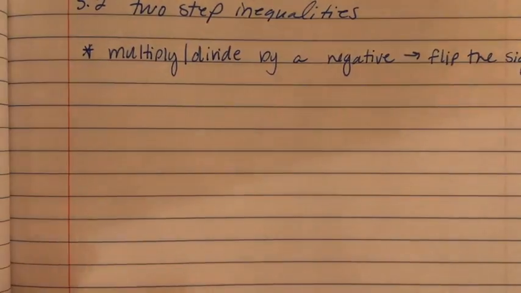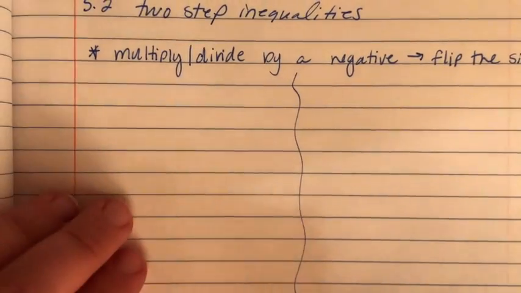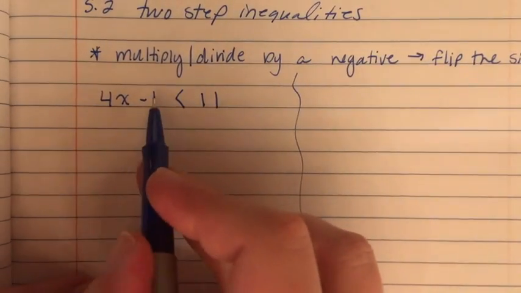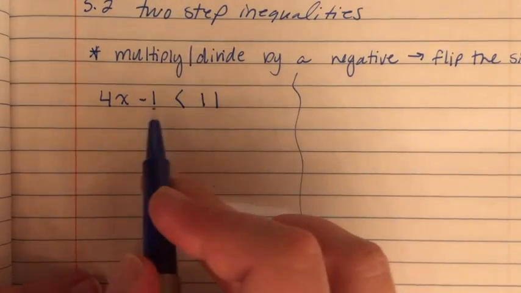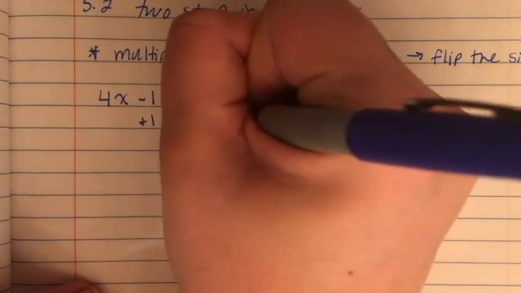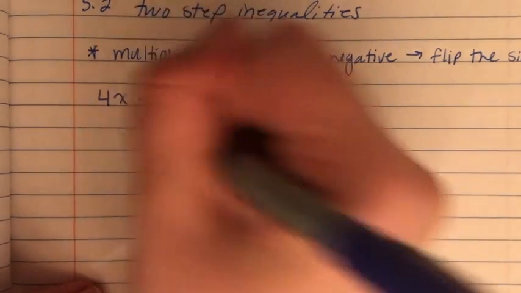So let's work through some examples. Let's have our first example be 4x minus 1 is less than 11. So I'm going to start solving it like I normally would. I'm going to add 1 to both sides. We're trying to isolate our variable. We're trying to get x by itself.